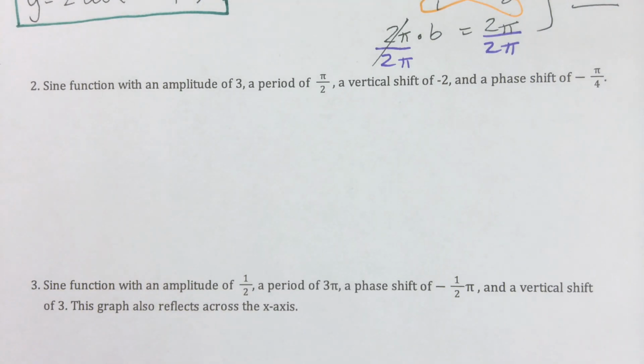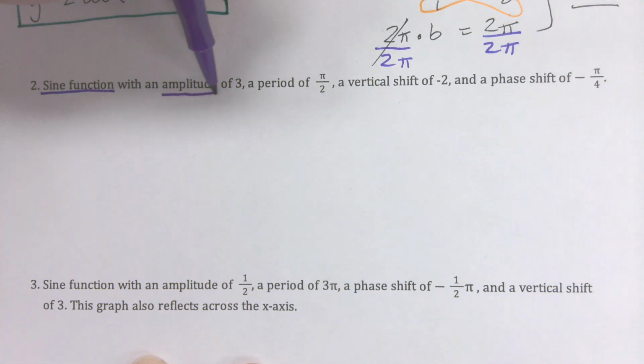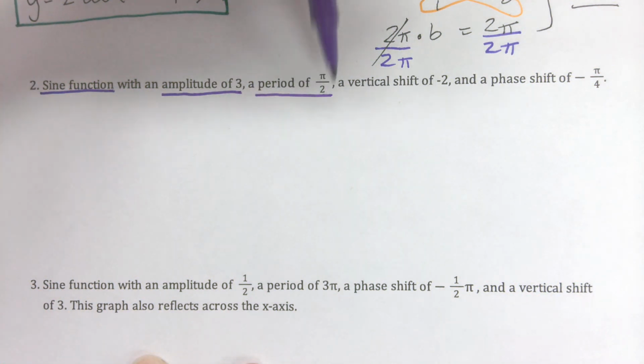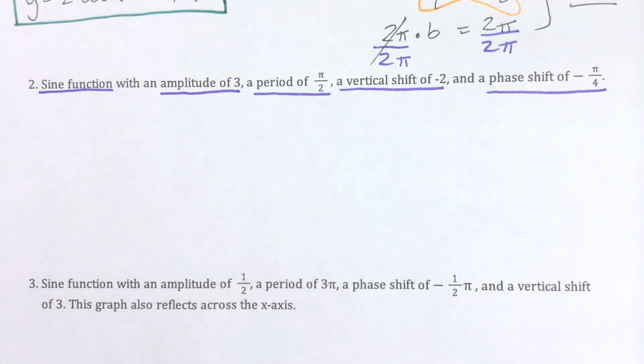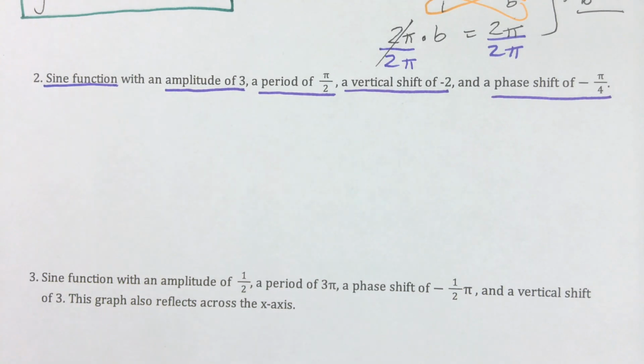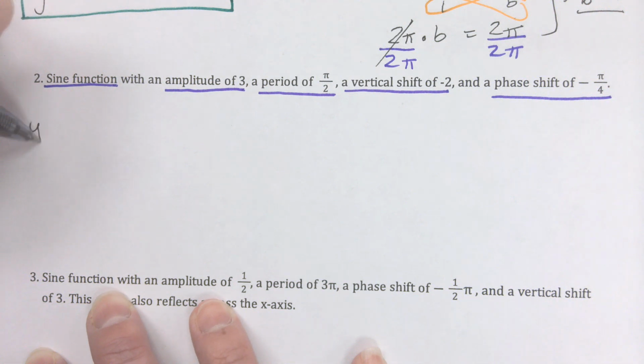2 more. Number 2, we have a sine function this time with an amplitude of 3, a period of pi over 2, a vertical shift of -2, and a phase shift of -pi over 4. Again, I will set up the outline of the equation.